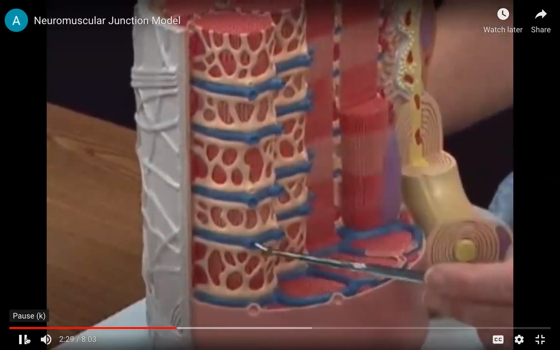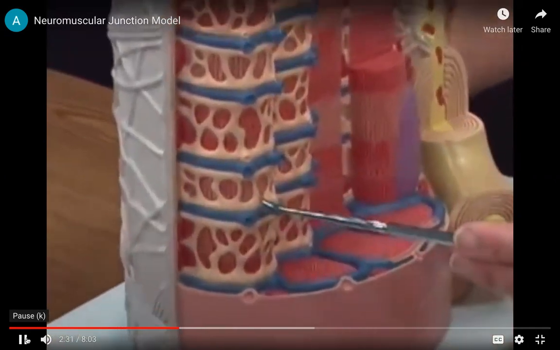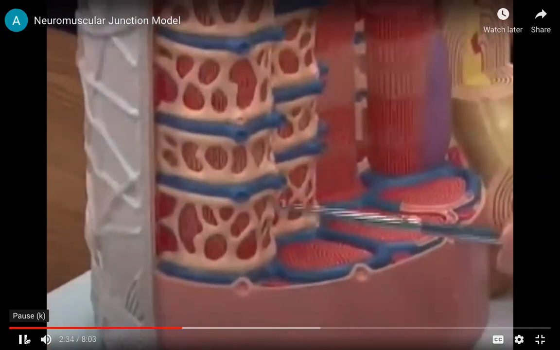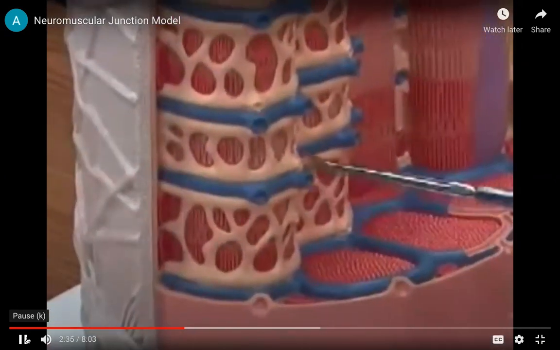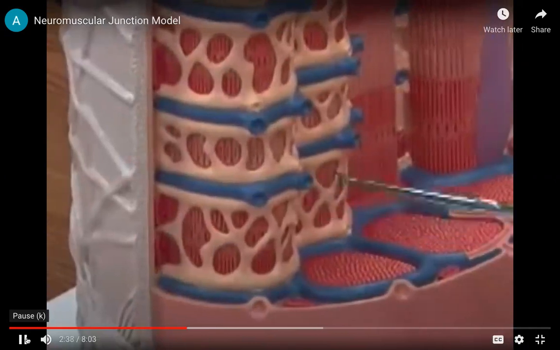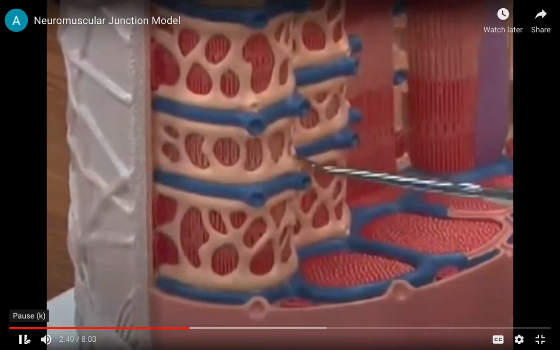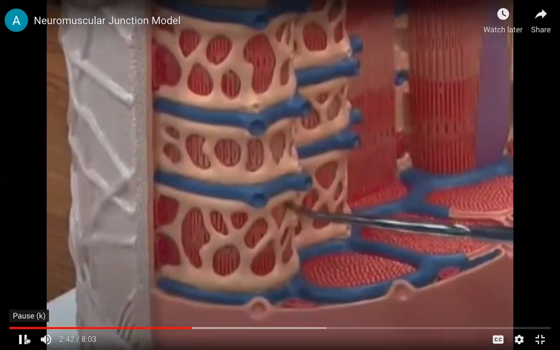At the junction of a transverse tubule with two end cisternae of a sarcoplasmic reticulum, we call this a triad. So a triad is a transverse tubule and two end cisternae of sarcoplasmic reticulum.